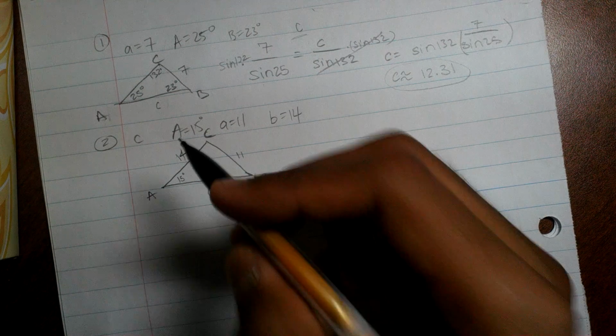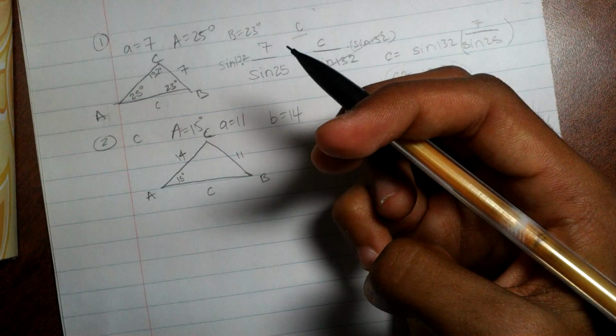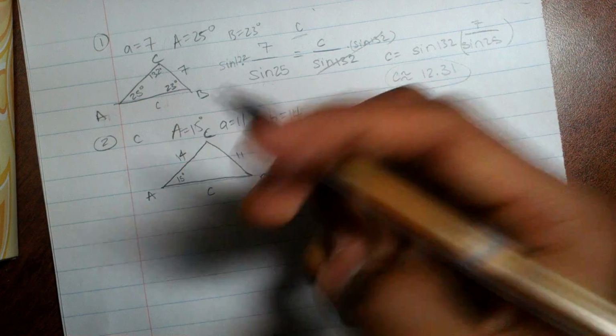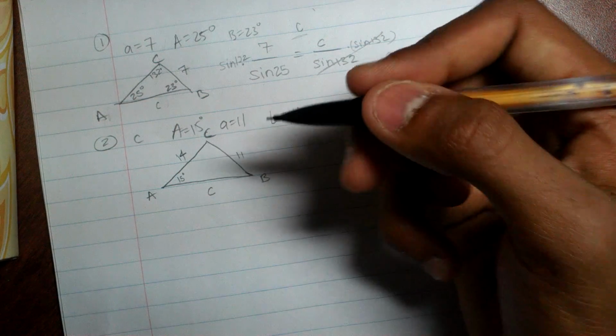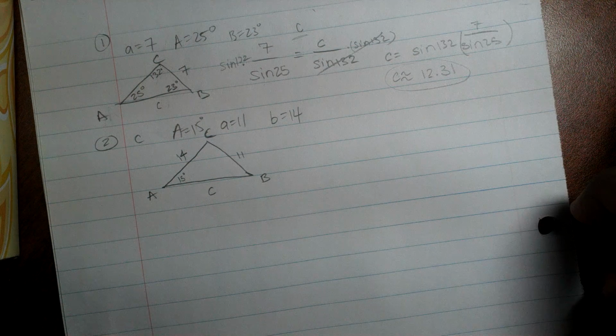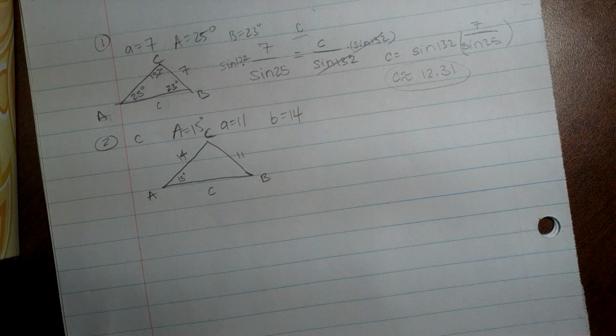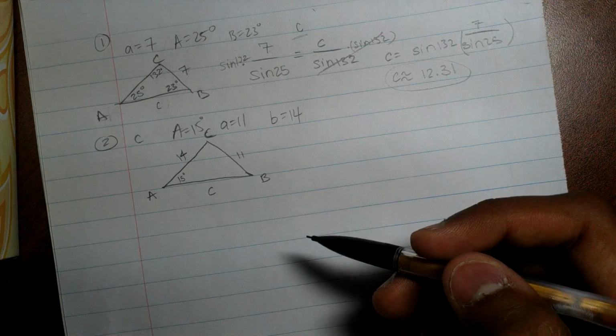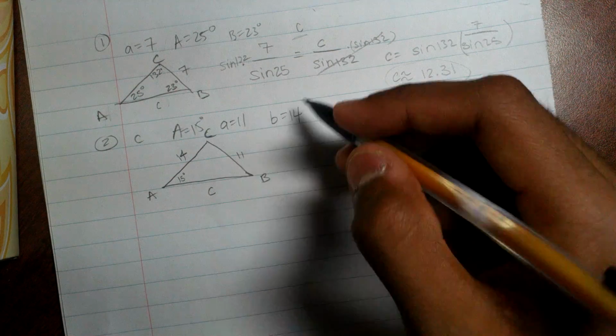When you have this situation, you have the ambiguous case, where there could be more than one solution, or no solutions at all to the triangle. So we first have to see if there are two solutions, one solution, or no solutions.